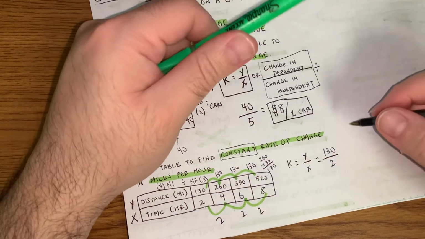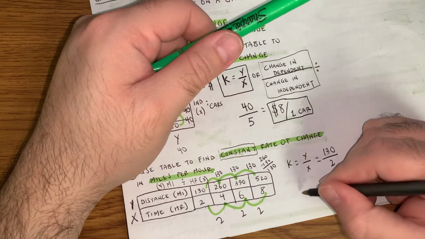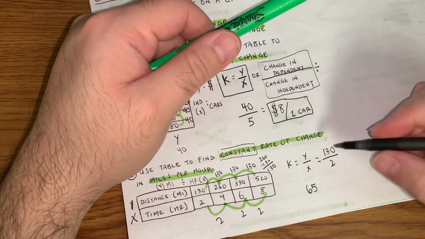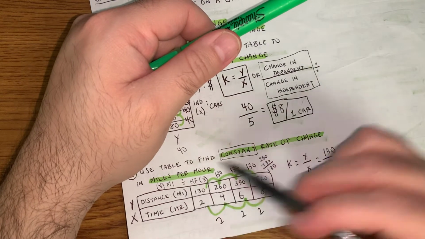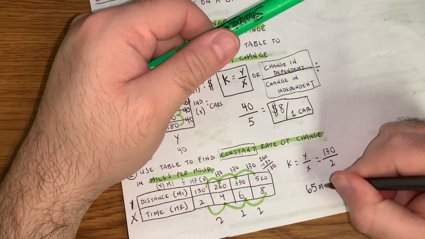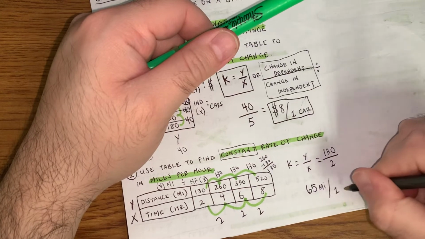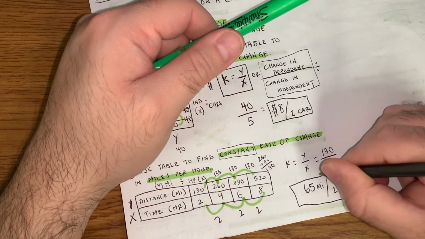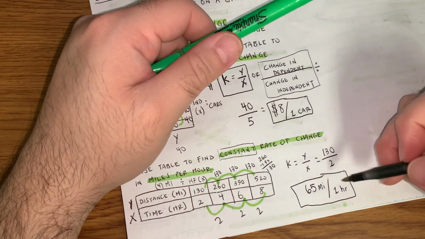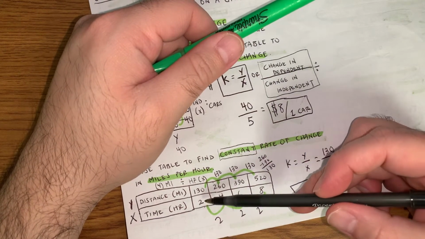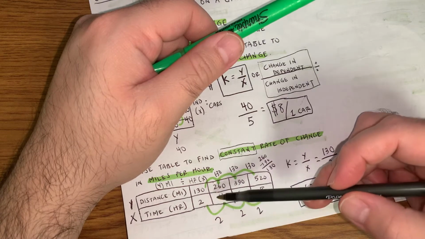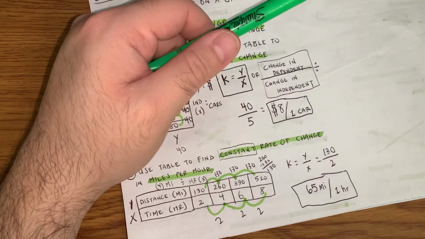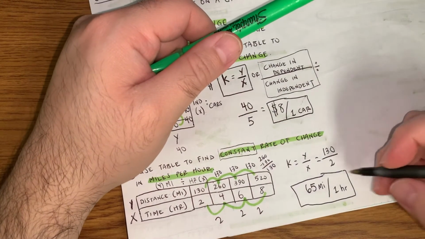Then all you have to do is divide that, which will give you 65. And what was the setup? Miles per hour. So our constant rate of change is 65 miles per hour, which makes sense because that means that every hour you're going 65 miles. So every hour you're going 65 miles. So it is constantly changing at that pace.